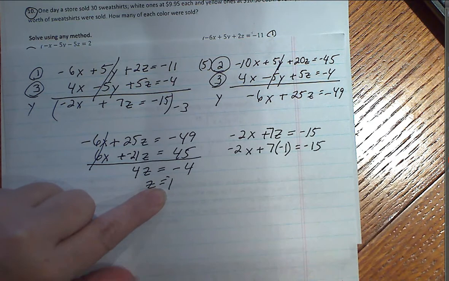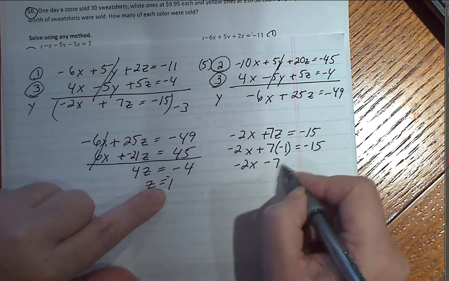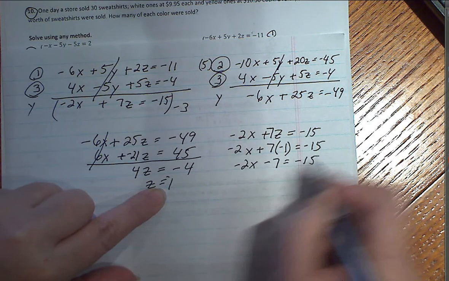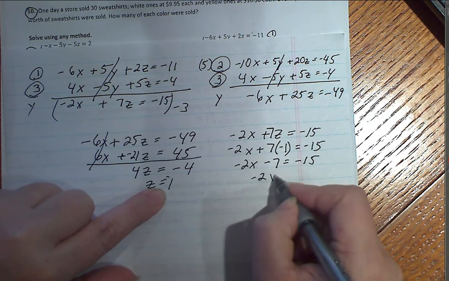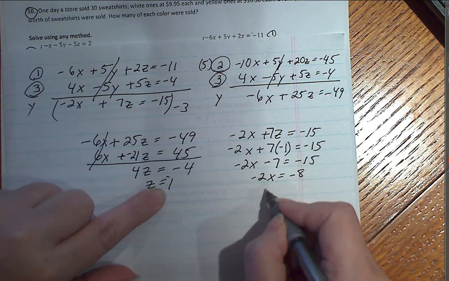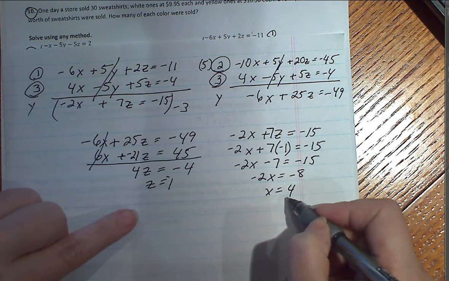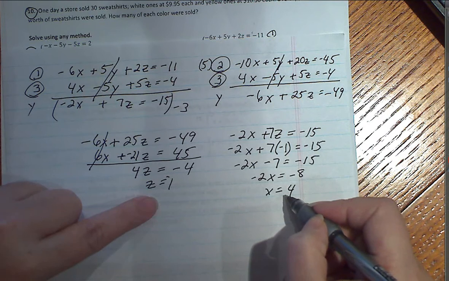Negative 2x minus 7 is equal to a negative 15. Add 7, negative 2x is equal to a negative 8. Divide by negative 2, x is 4. So I have x is 4, and I know z is negative 1, so now I just need y.